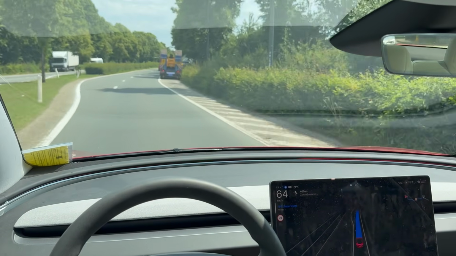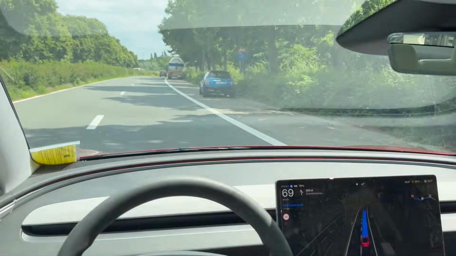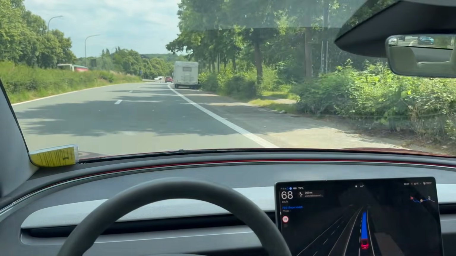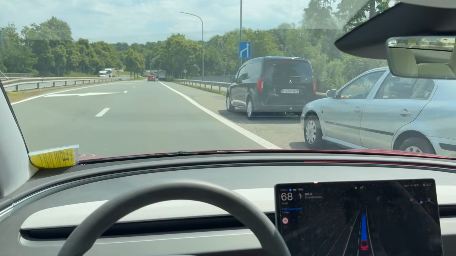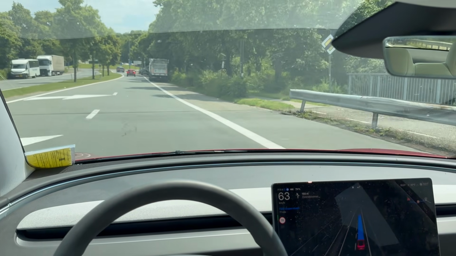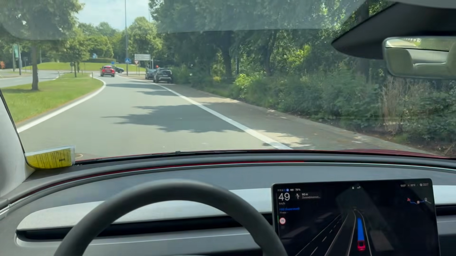From here it is 70. I press the accelerator pedal until 70, and now it keeps going at 70. Isn't that marvelous? You decide whether you want to go faster, and it will do that. Now it will slow down again for the next roundabout.